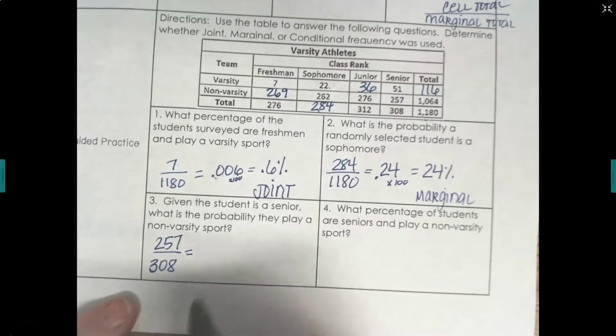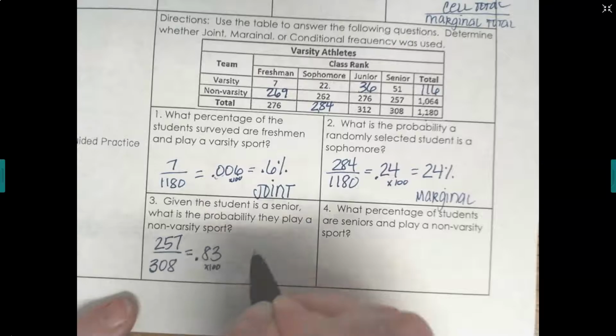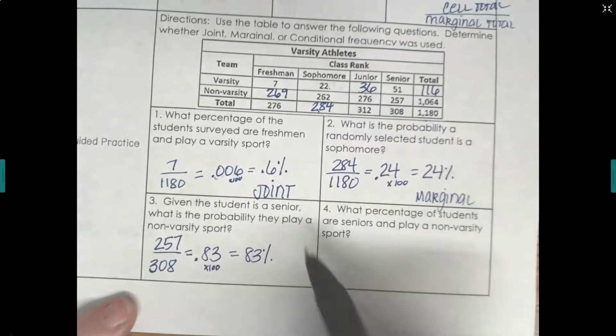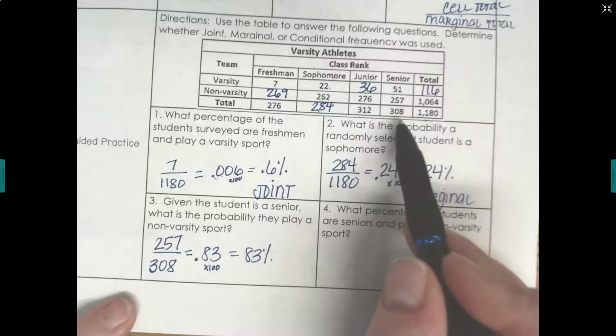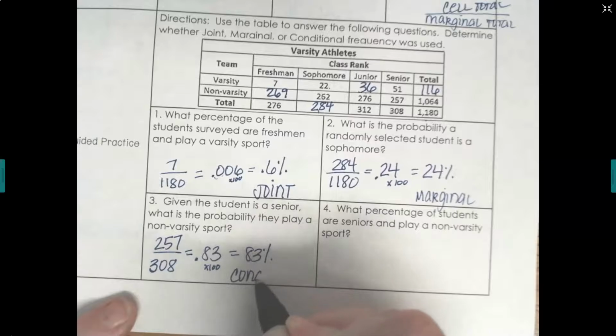When I divide that out, I get 0.83. Multiply that by 100, and I get 83%. I did not use the total. I used a column or row total because I had a condition of seniors only. So this makes this conditional.